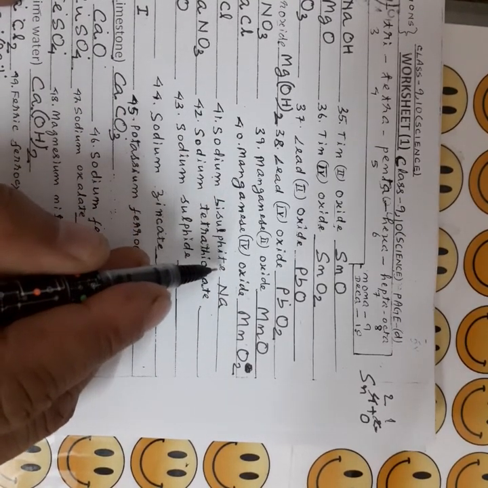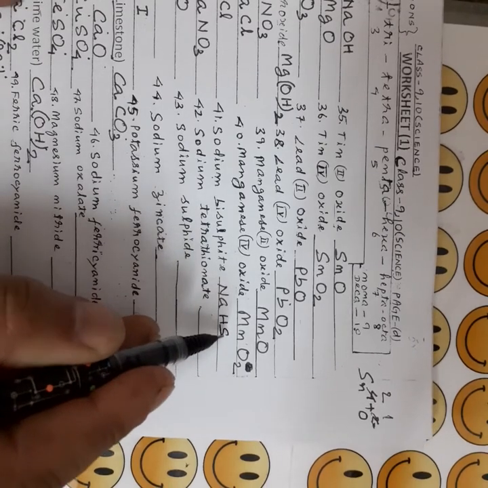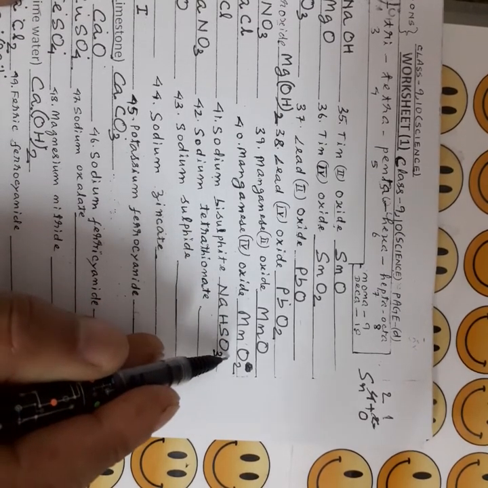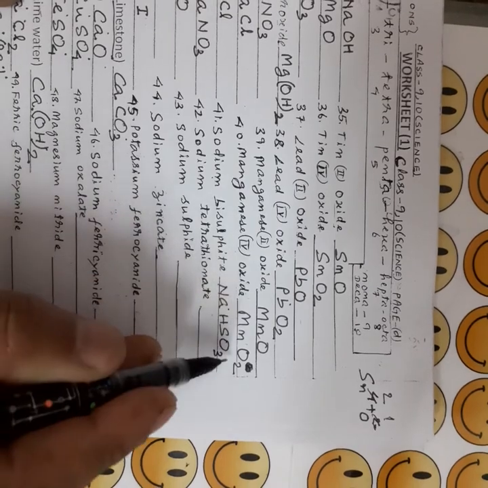Next, sodium ion is Na 1+. Bisulfite is HSO3 1-. So both 1 here, 1+, 1-.